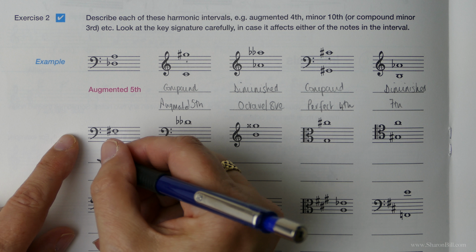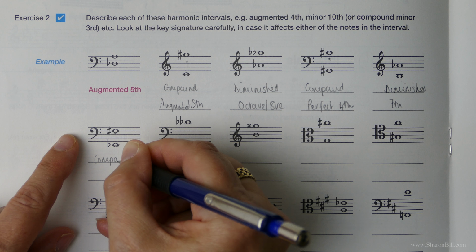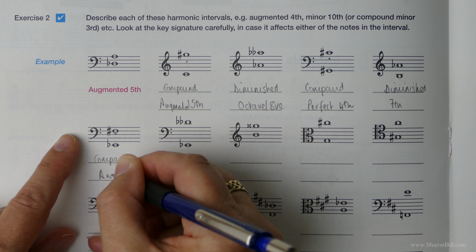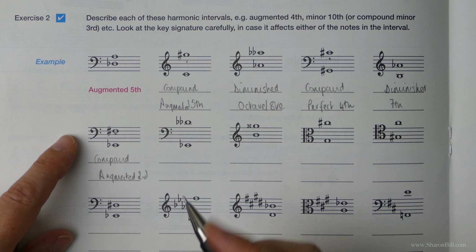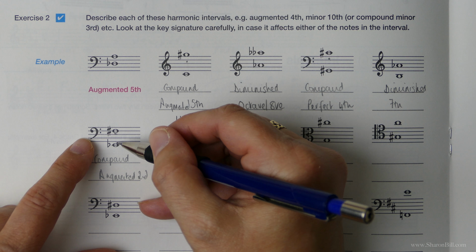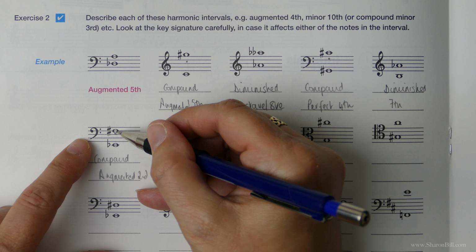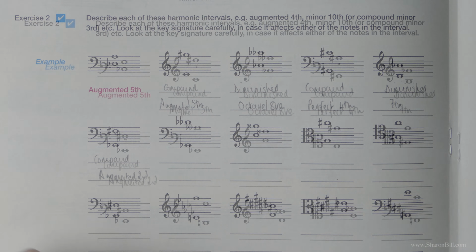So we've got a compound augmented second. Alternatively, you could say an augmented ninth. 1, 3, 5, 7, 9, and we've augmented it.